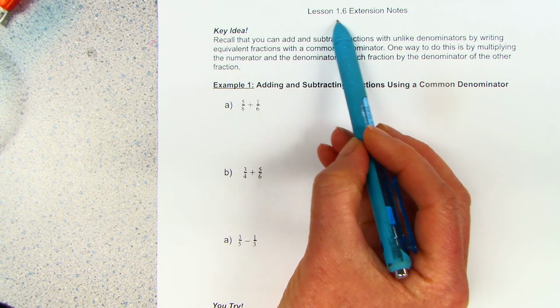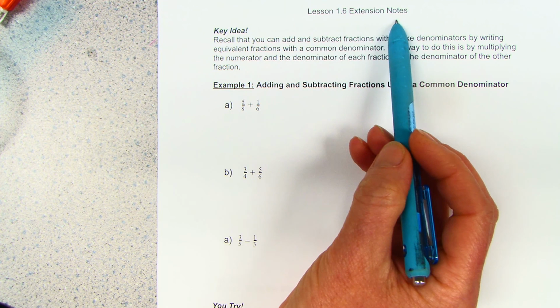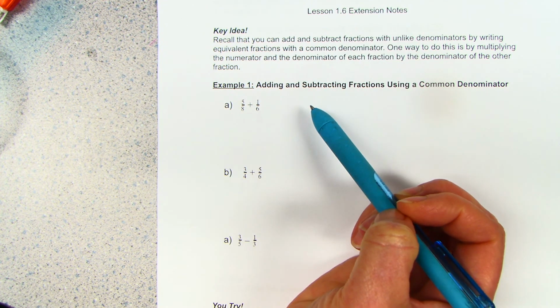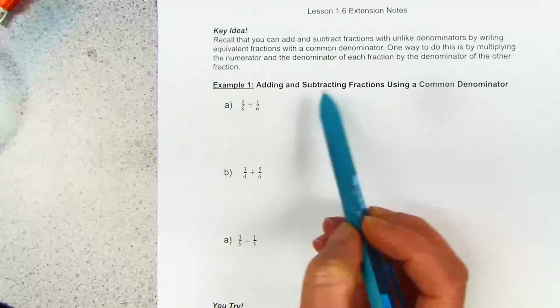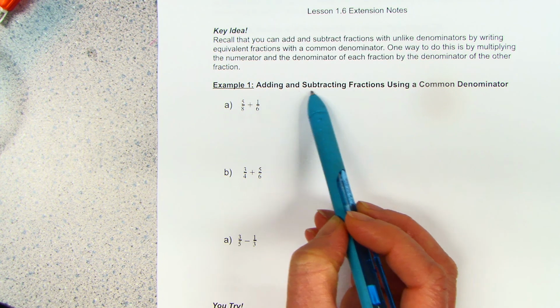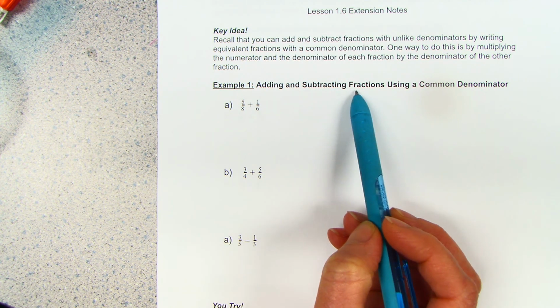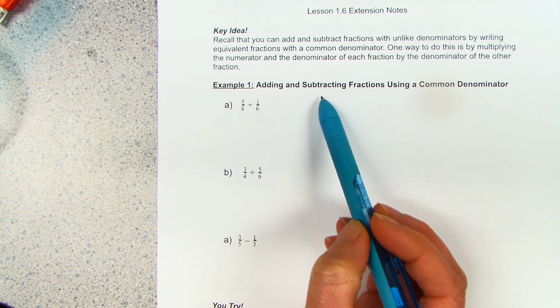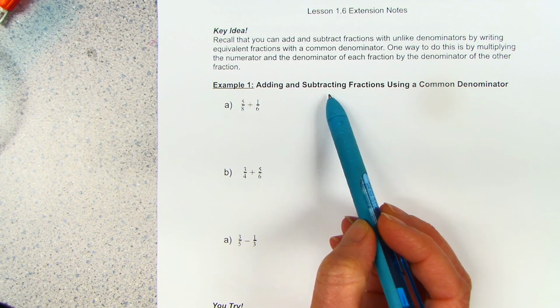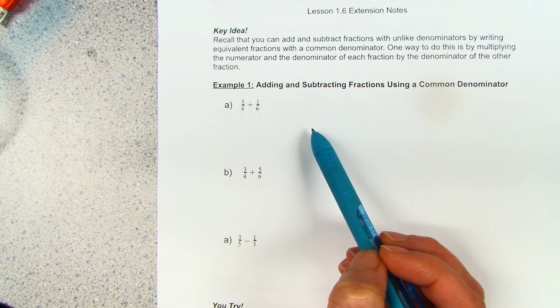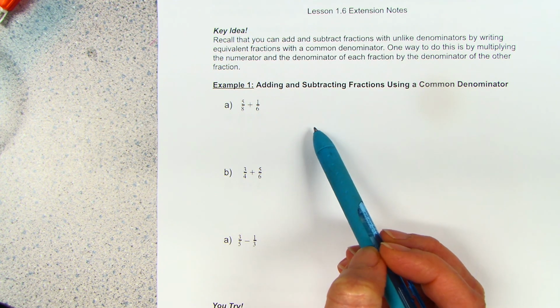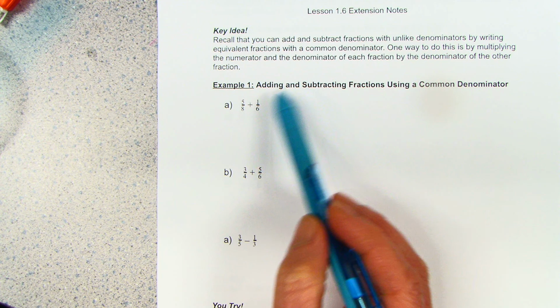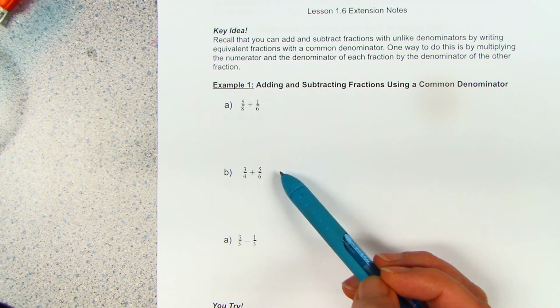These are the lesson 1.6 extension notes. This is the last section in chapter 1 where we are reviewing adding and subtracting fractions using a common denominator. You should have learned how to add and subtract fractions in 5th grade, and the 6th grade content is learning to multiply and divide fractions. So this is a review of adding and subtracting.